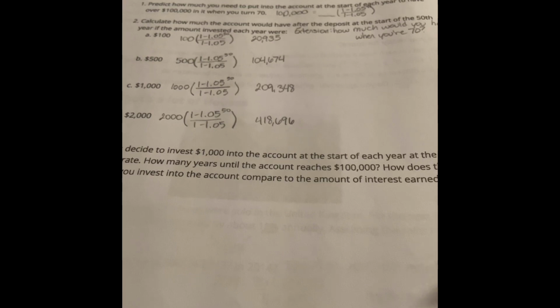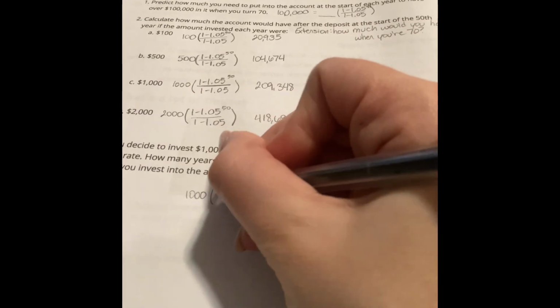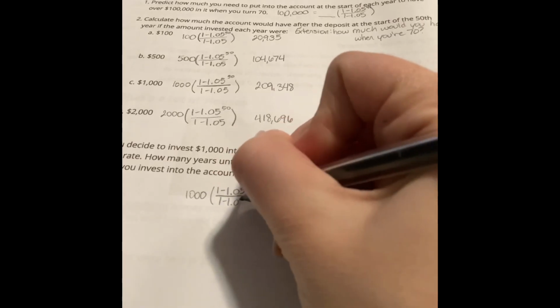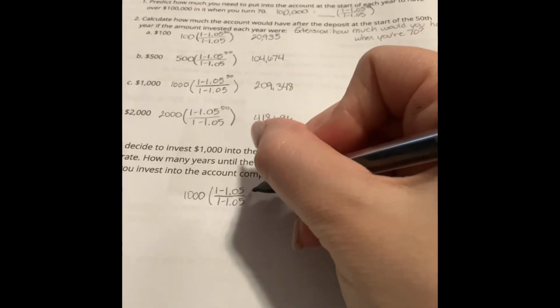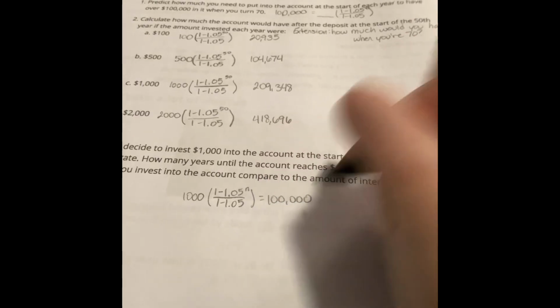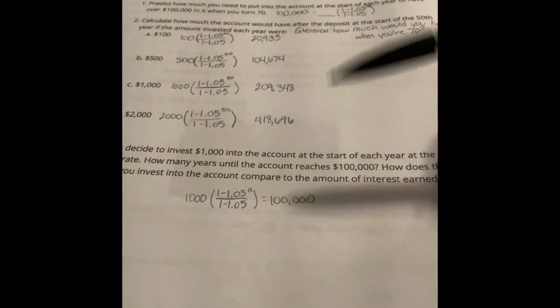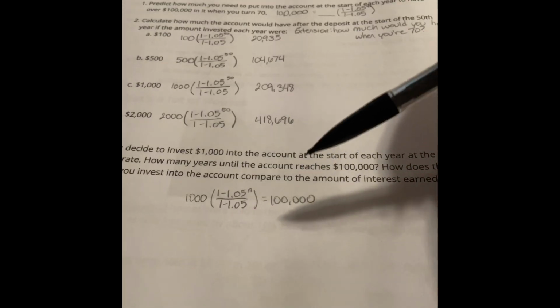Okay. Say you decide to invest 1,000 into your account. And you're going to have the same interest rate, so that 1.05. How many years until it reaches 100,000? You can guess and check. That's 100% okay. There's also an official way to solve it if you want to do it that way.